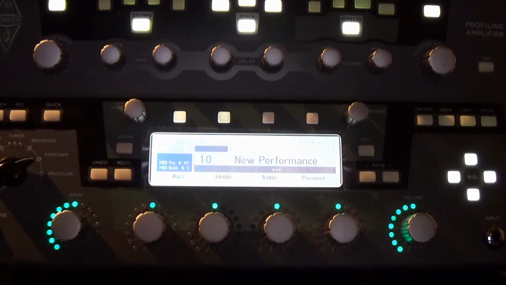So you need some different sounds, like one low gain chorus sound, one high gain sound with echoes on. But whatever you need, that's what you can do with the performances.